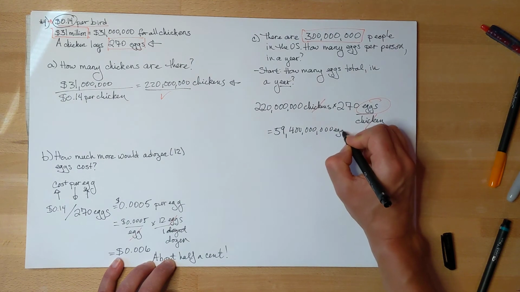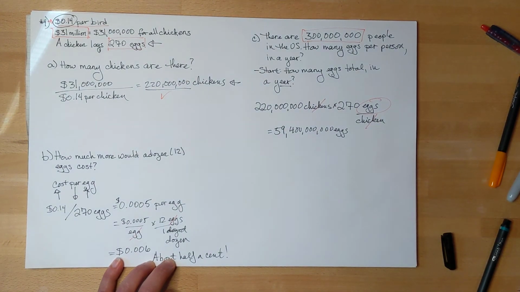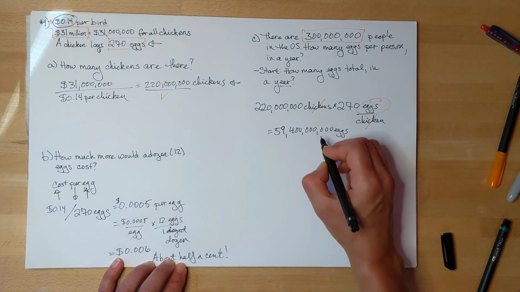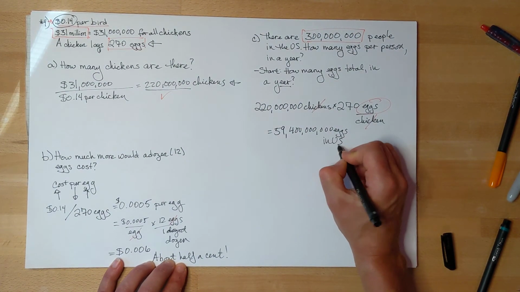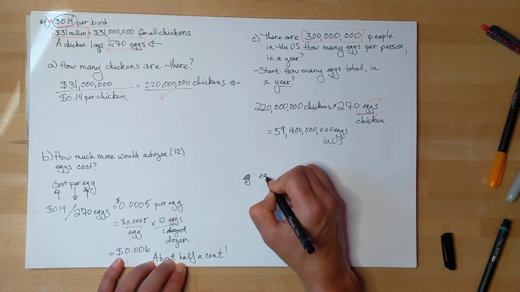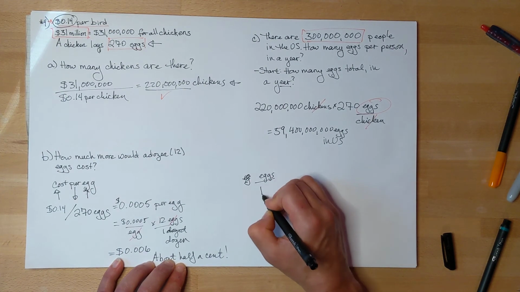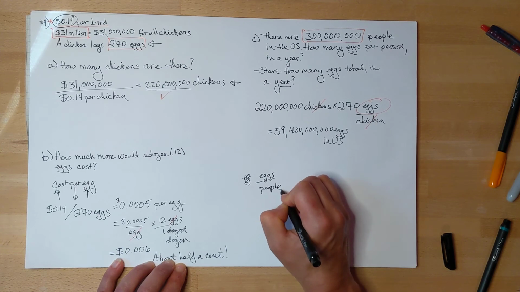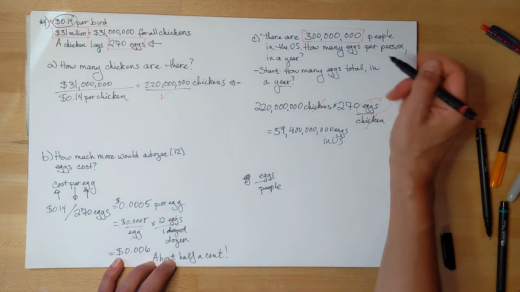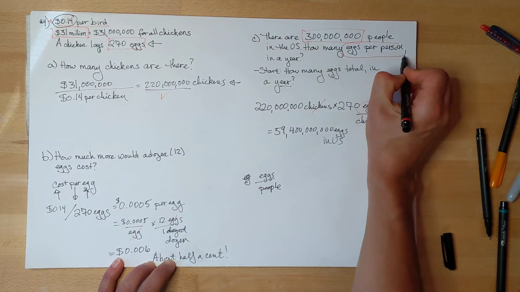Now, to turn that into a number of eggs per person, I'm going to need to take this number of eggs and divide by the number of people. So this number here was eggs in the US. If I take eggs and I divide by people, then I will get the answer that I am looking for, the eggs per person.